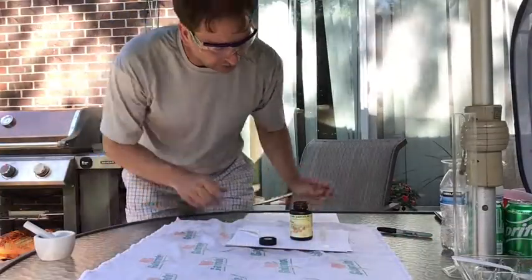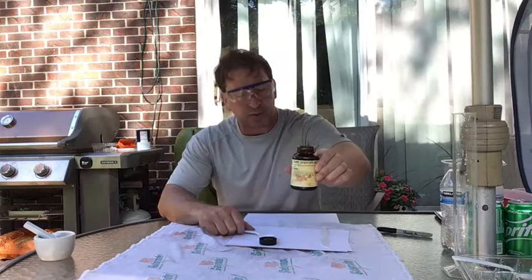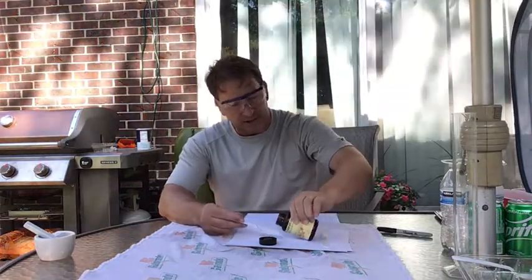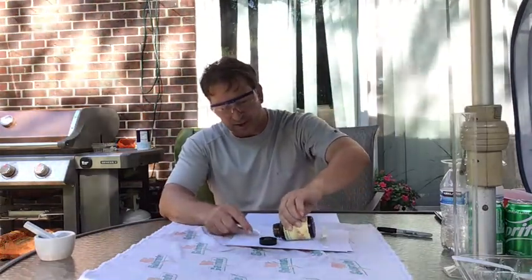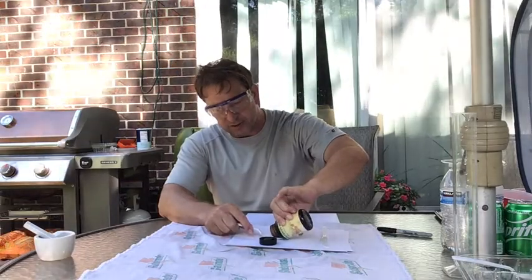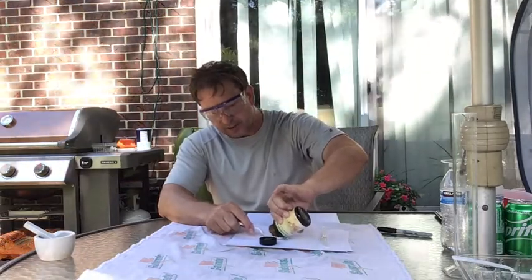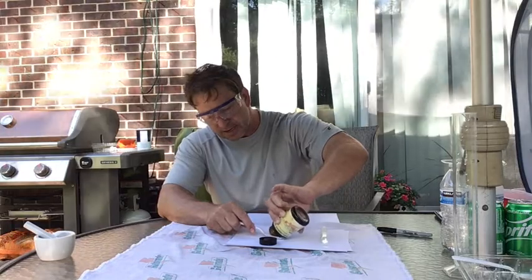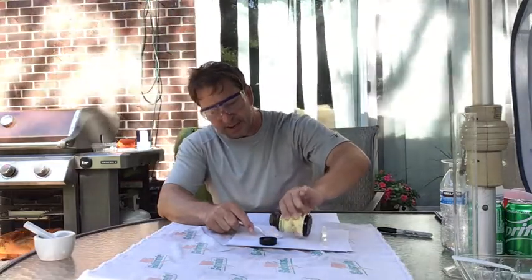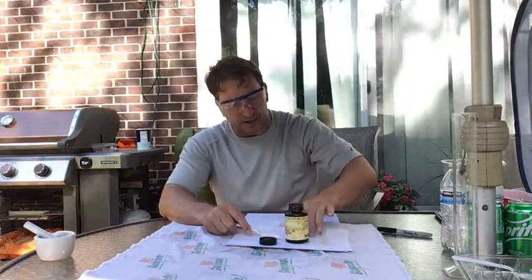Welcome to Backyard Chemistry again. Here's one element we didn't show earlier, and this element is iodine. It is pure iodine. And as you can see, I'm outside today rather than inside. Iodine is notorious for causing stains. Very, very bad stains.